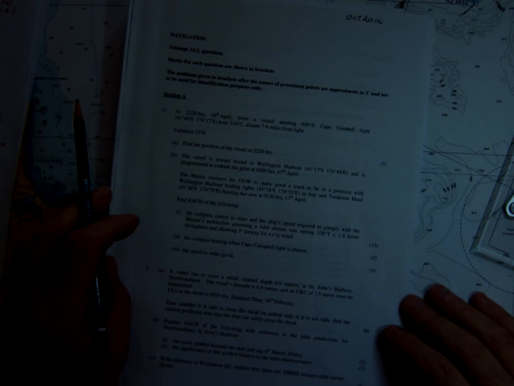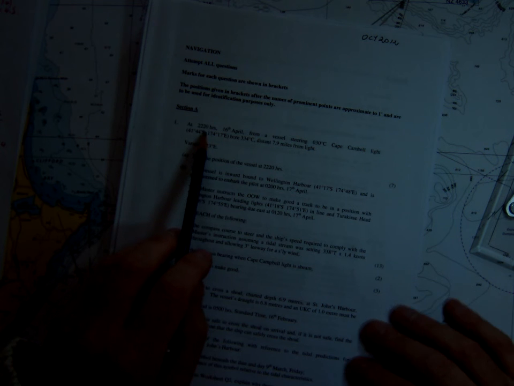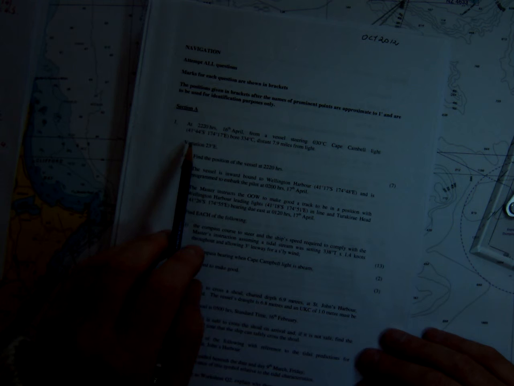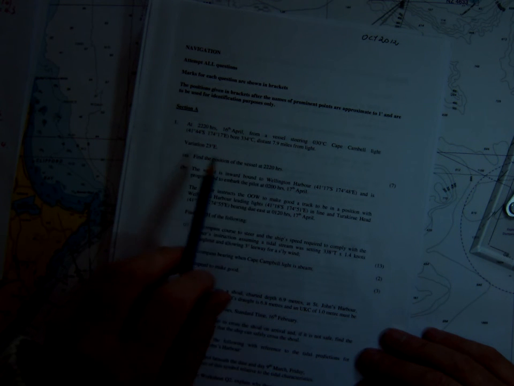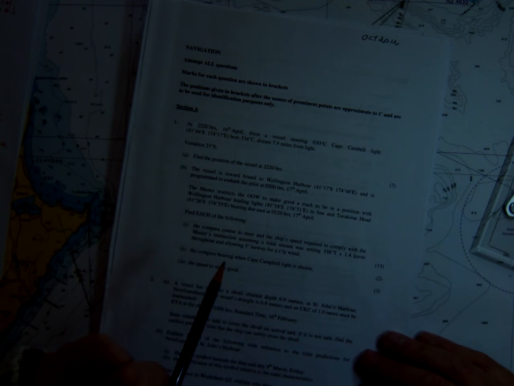Okay, I'll have a look at October 2012, question 1. 22:20 hours, 16th of April. Our vessel steering 030 compass, Cape Campbell Light bearing 334 compass at 7.9 miles. Variation 23 degrees east. Find the position of the vessel.